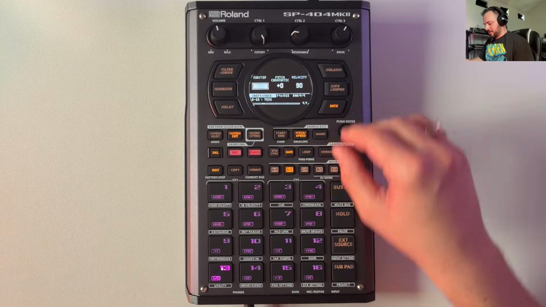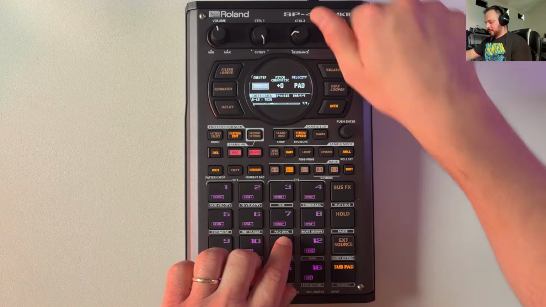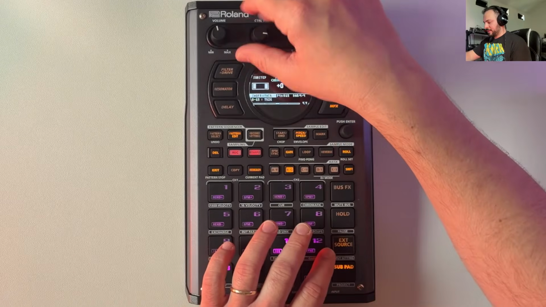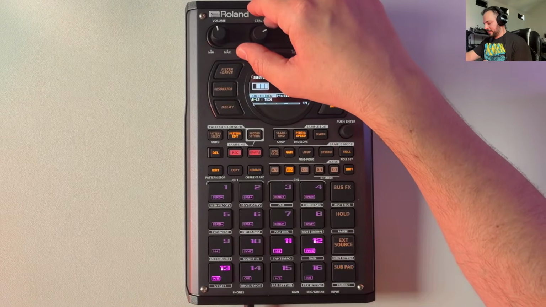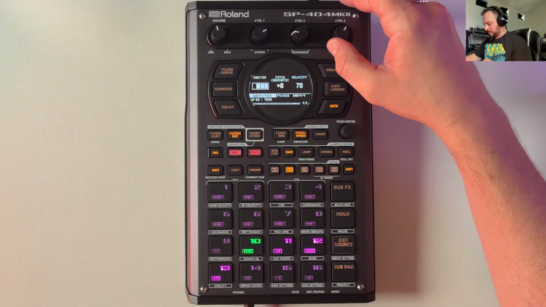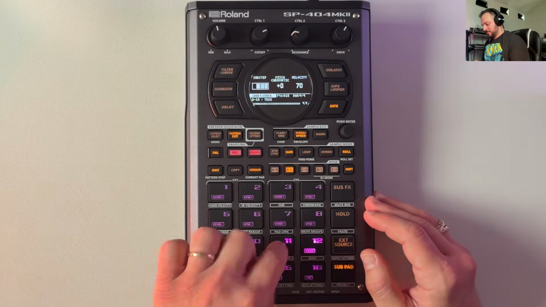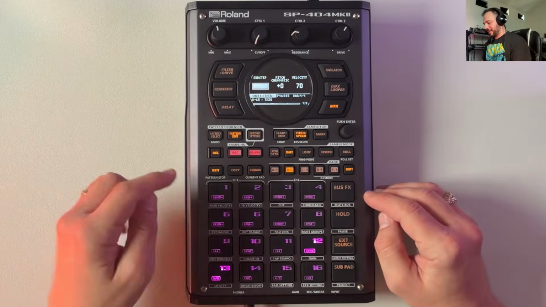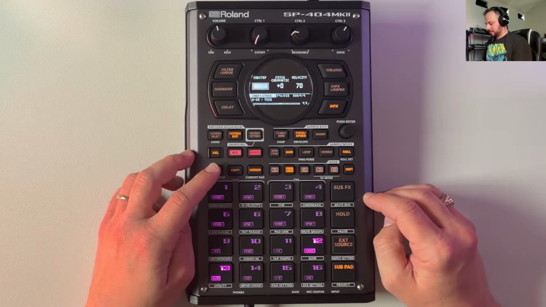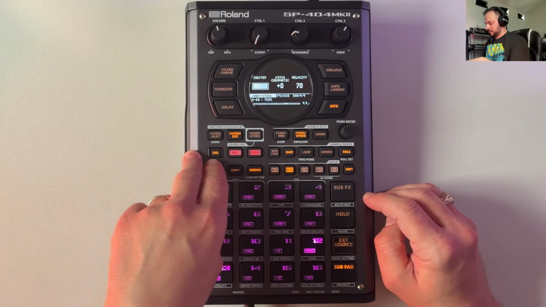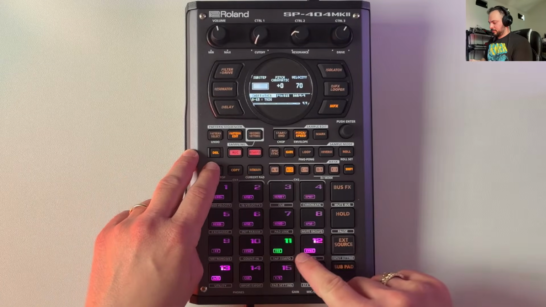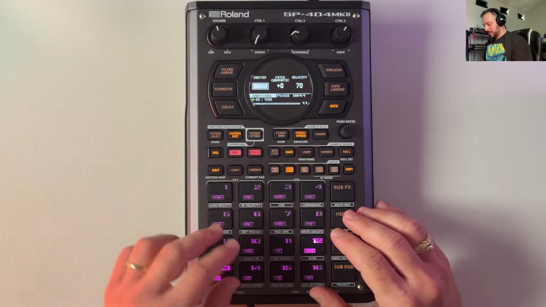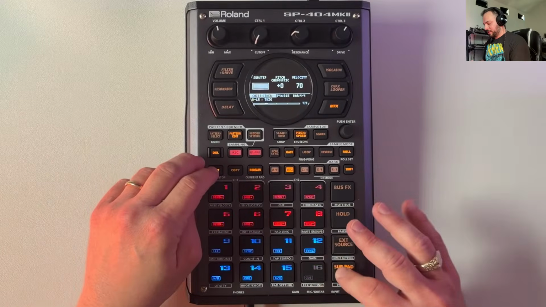And maybe we'll put the velocity up. Let's do a sub-step like that. That one doesn't work, but that little sub-step one works. Let's hear that again. There we go, perfect.